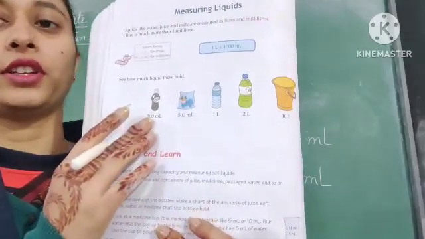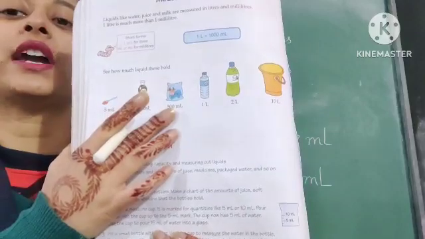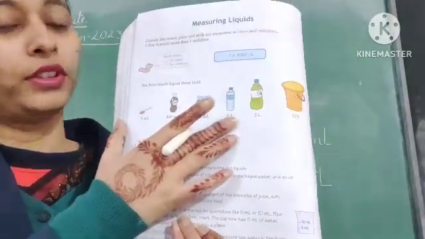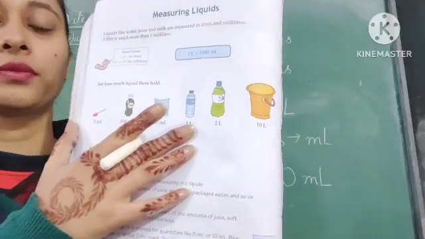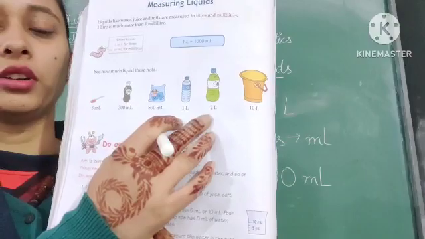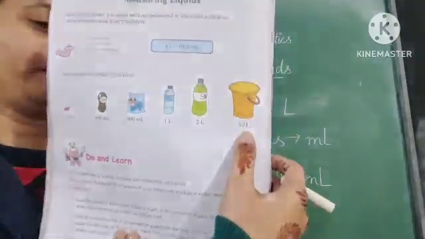This bottle can hold 300 milliliters of a liquid. This packet of milk holds 500 milliliters of milk. This bottle of water will hold 1 liter of water. This another bigger bottle can hold 2 liters of water, and this bucket can hold 10 liters of water.